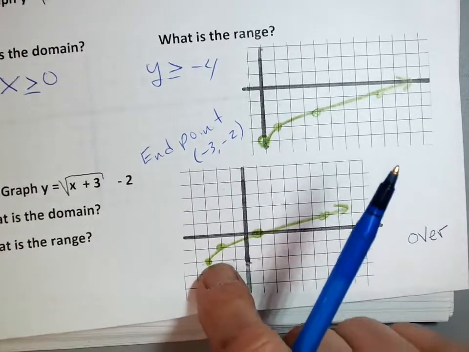Turn the page. Okay, this is easier than yesterday. You guys agree? A lot easier, okay?